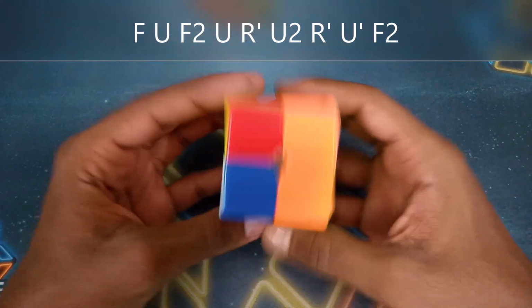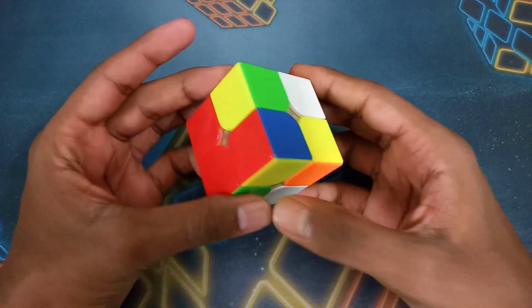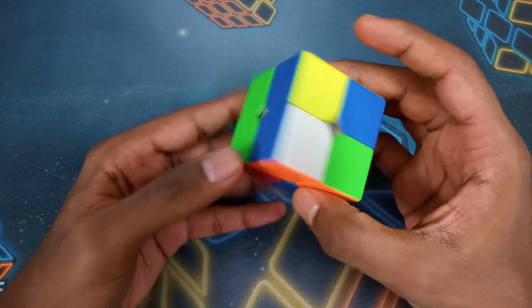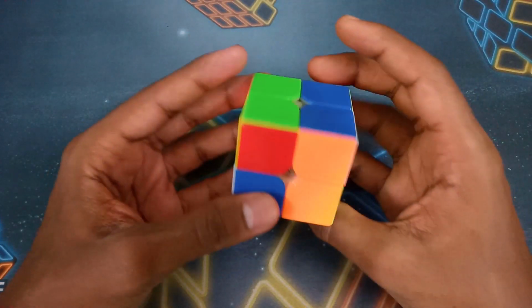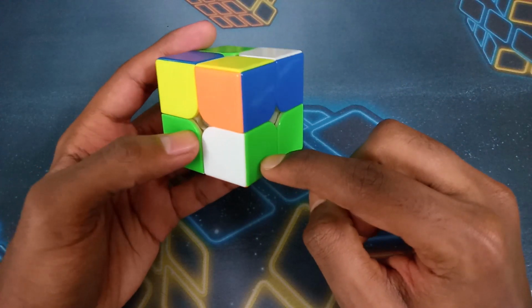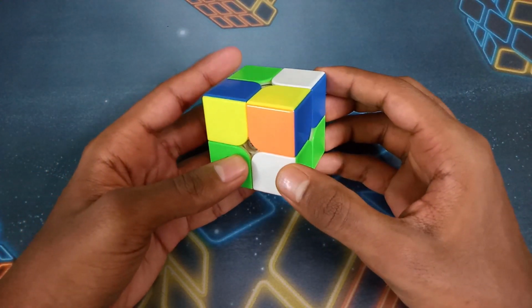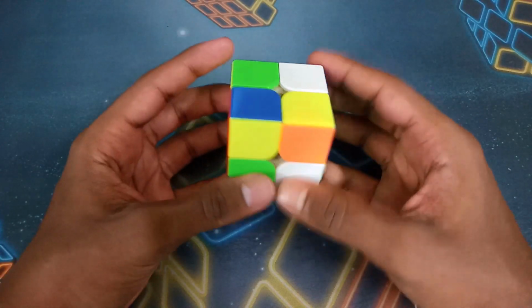Here's the next scramble. It's gotta be either white or red, of course. Is it obvious? I feel like it's obvious. Yeah, it's gotta be white or red. And I think I would go with red here, just because white is really inconvenient in terms of, well, I guess it's not too inconvenient. You could just do U R2 U R prime to solve the layer.